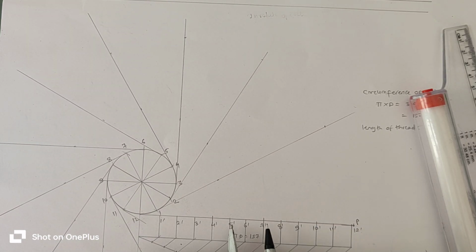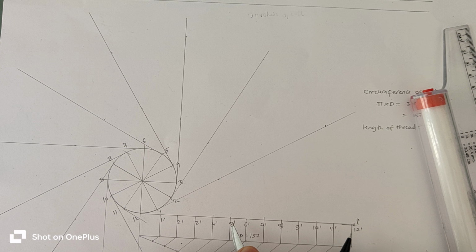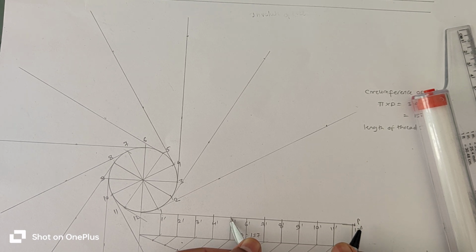The distance can be taken with the help of a compass, take this in the compass.